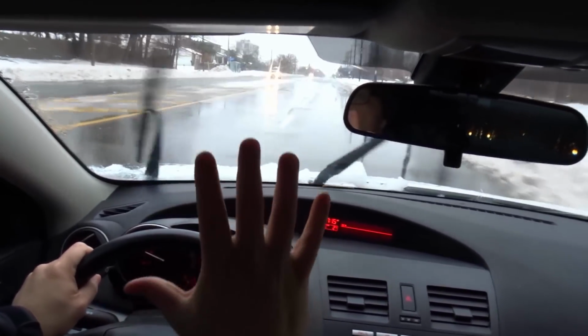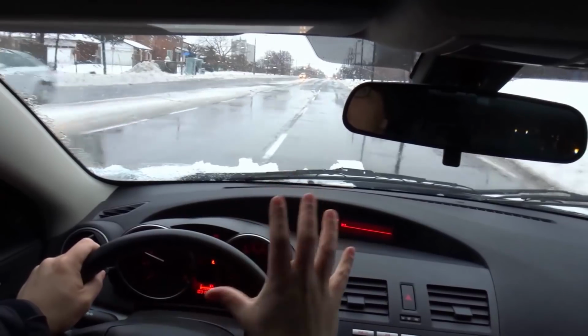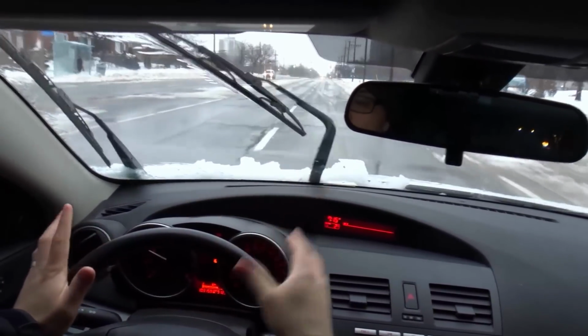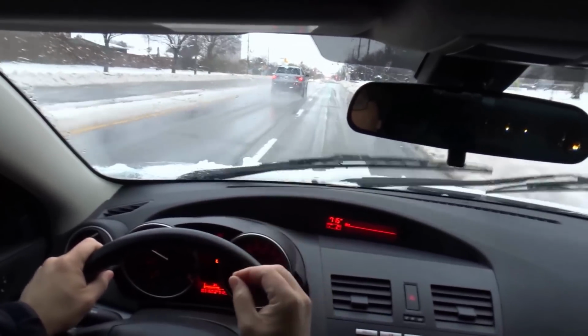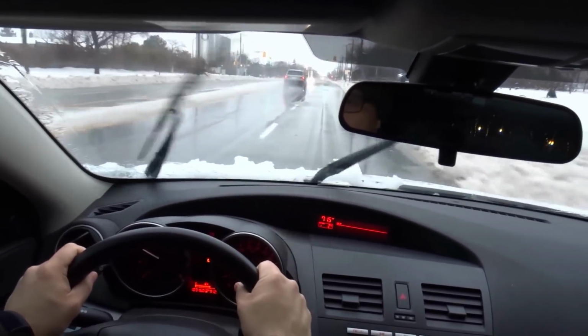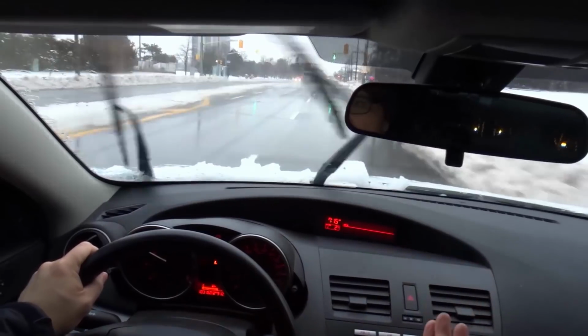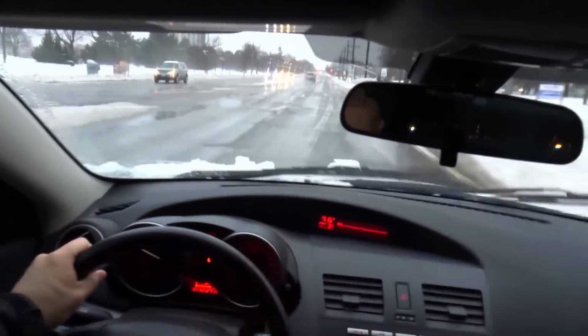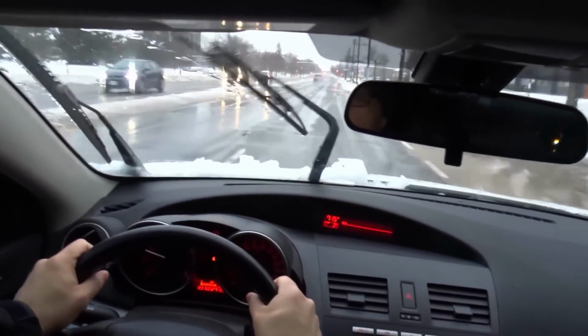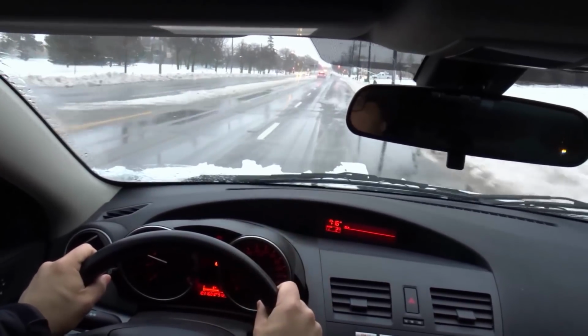A safe following distance for ideal road conditions, and I'll demonstrate it momentarily when someone gets in front of me, is 2 to 3 seconds of a following distance, okay? Now, I always recommend going with the higher number because it's better to have a little extra space than to not have enough. So I recommend going for 3 seconds of a following distance in ideal road conditions.